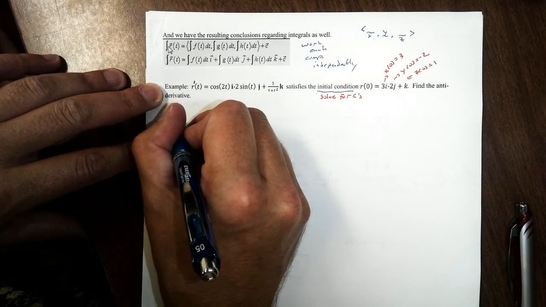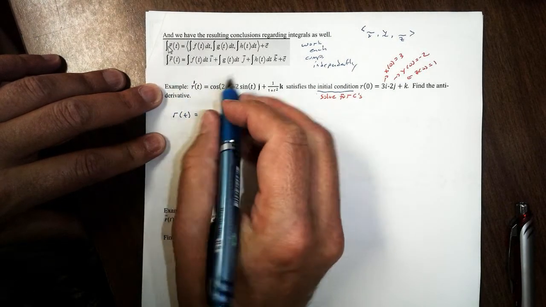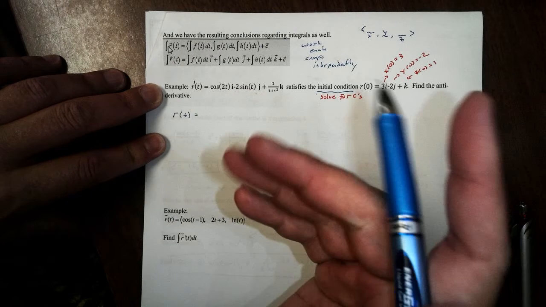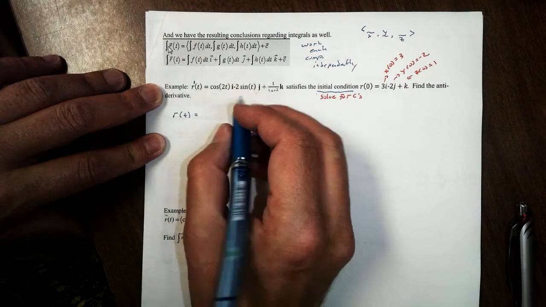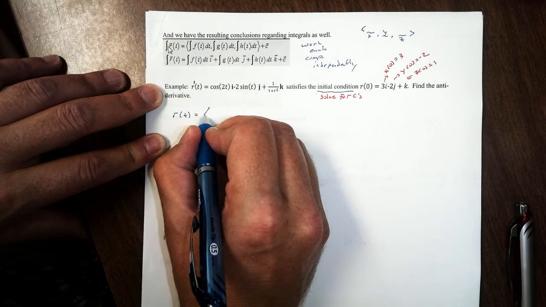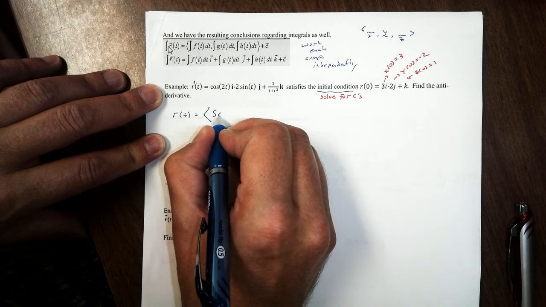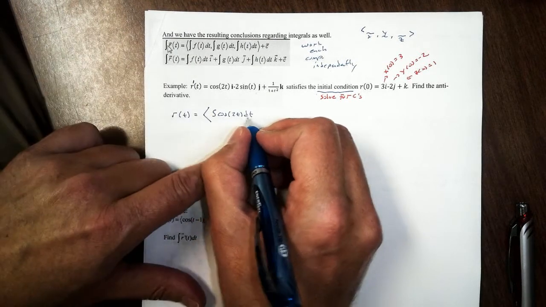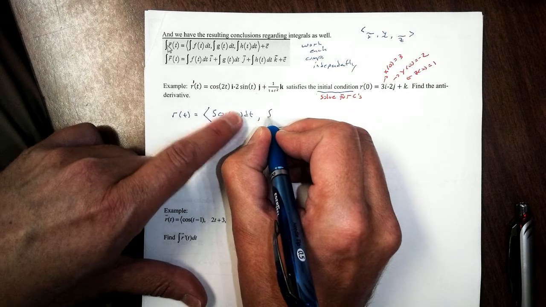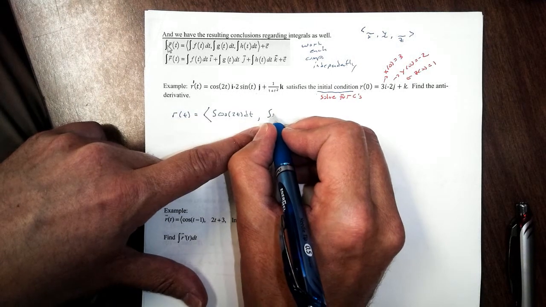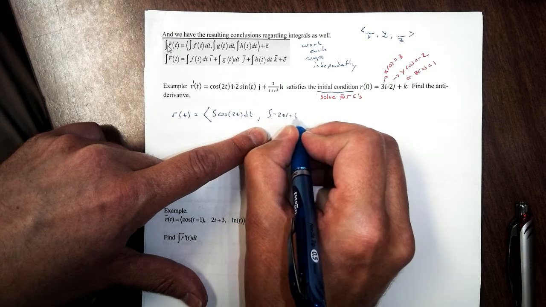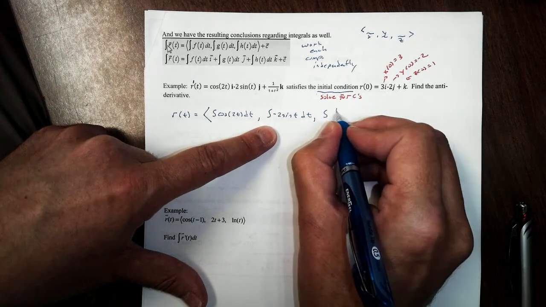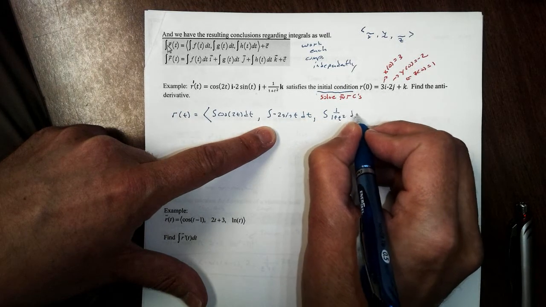So if this is r prime of t, to get r of t, you can use component form, or you can write it in chevron form. Either way is acceptable. It's up to you. So let's go ahead and do the chevron form. I want the antiderivative of cosine 2t, don't forget the dt, you need that there, comma, the integral of negative 2 sine t, don't forget your dt, comma, and then the integral of 1 over 1 plus t squared dt.